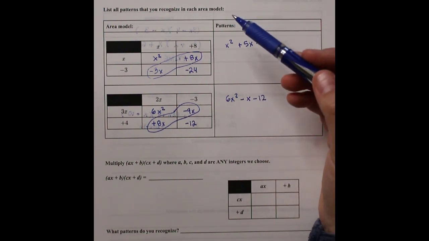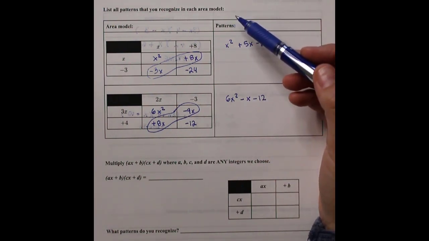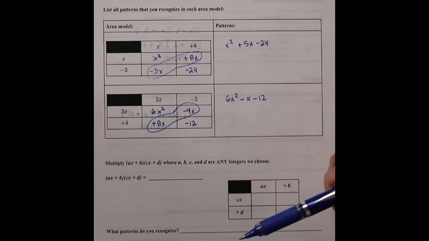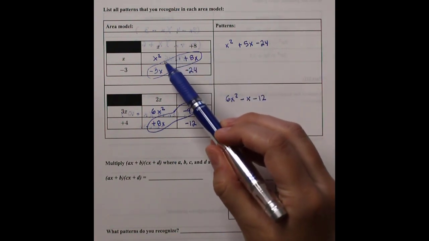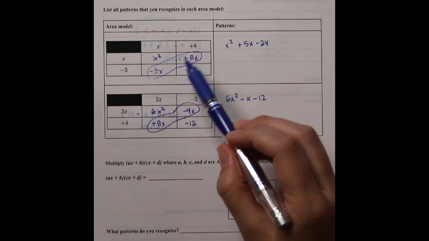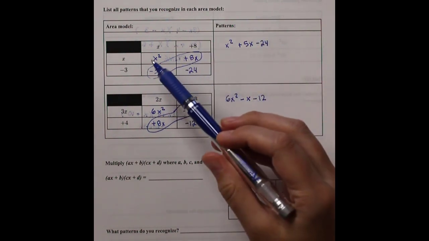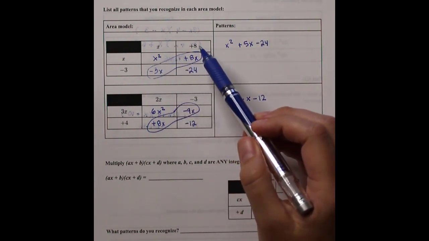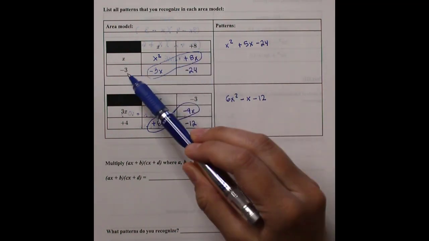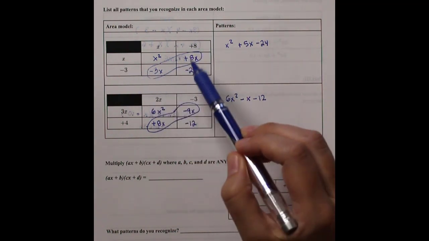So as far as the patterns go, list all patterns that you recognize. It basically is whatever you see that clicks in your head with this process. I've mentioned that the like terms combine in the diagonal, and that could be something you mention. The last two numbers always multiply.